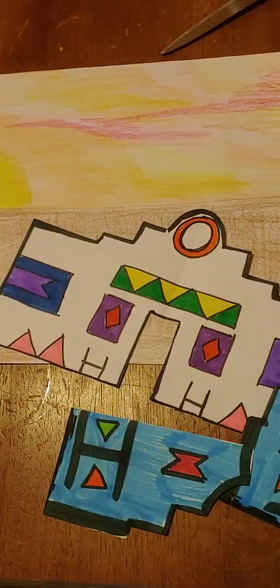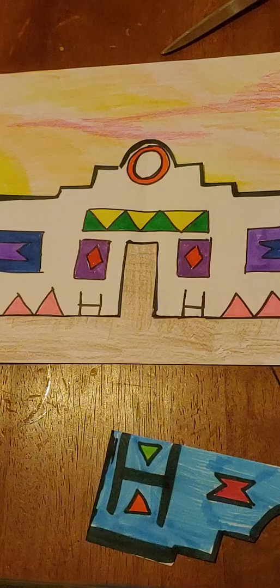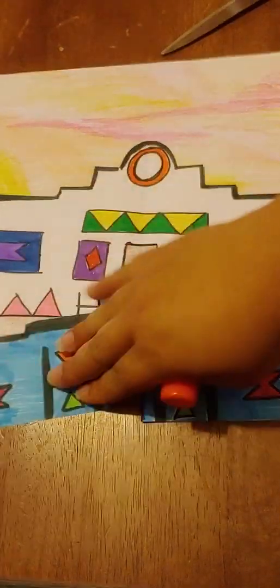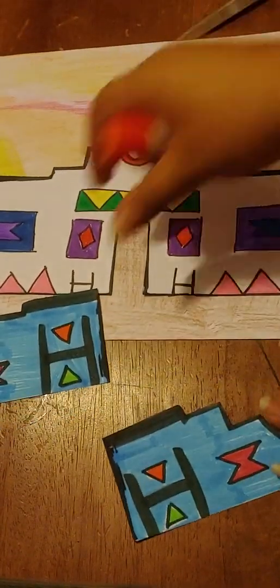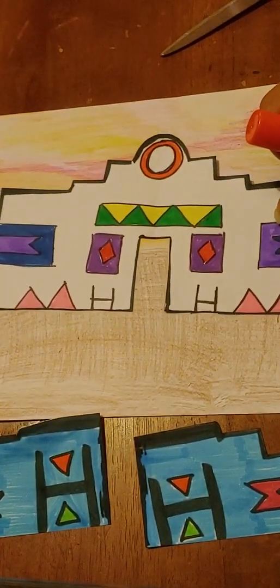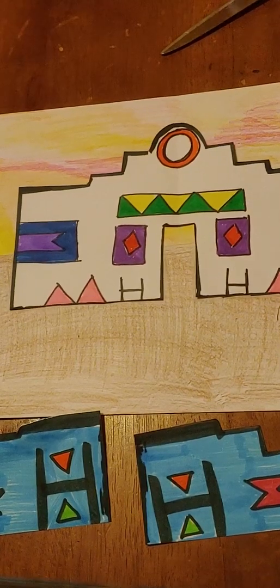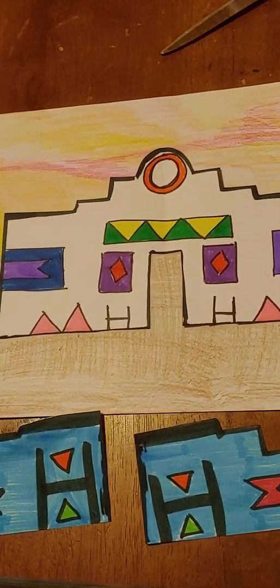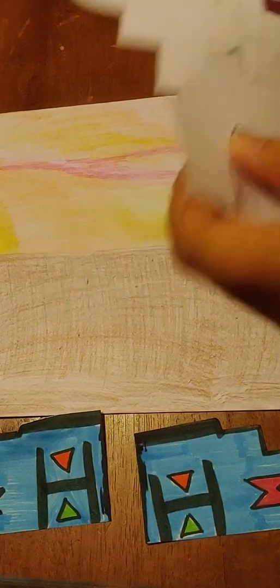So now I've gone in and I've colored my house, leaving parts of it white, and I've colored my fence. I actually wanted to kind of tell the difference between my house and the fences. So now what I'm going to do is I'm going to take a glue stick. I'm going to position this how I want it on my paper. And then going to glue it down.